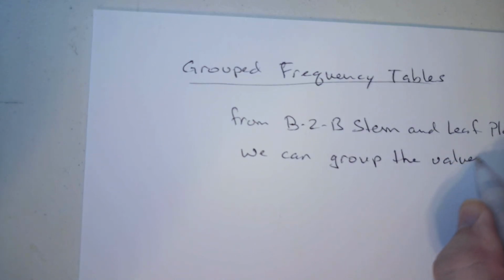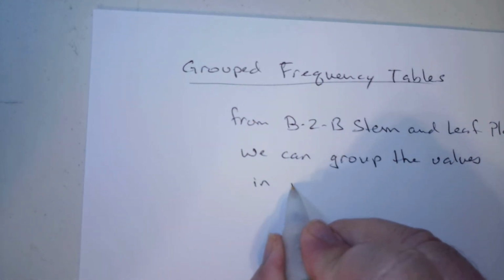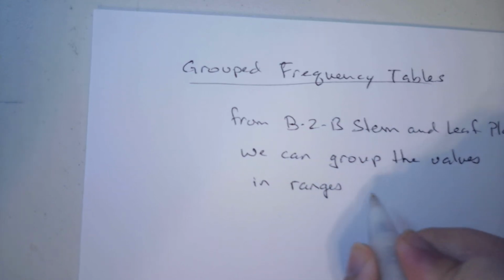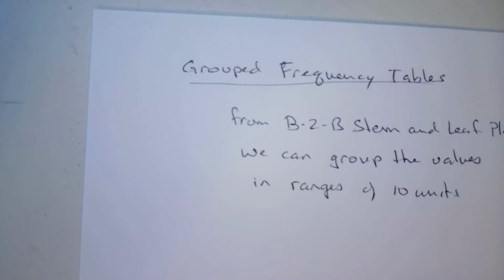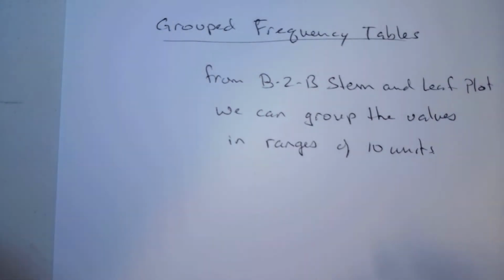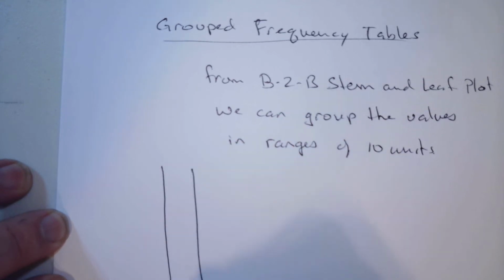We can go, okay, here I'll put it over here. There's a stem and leaf.